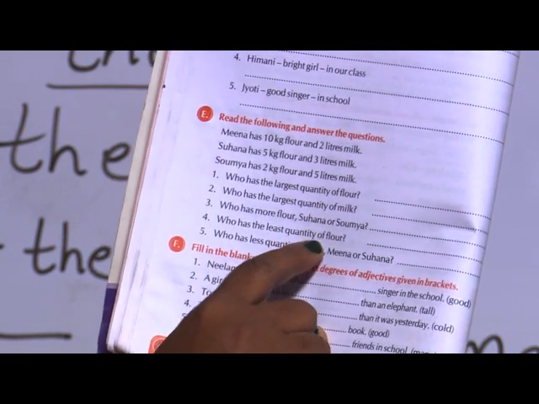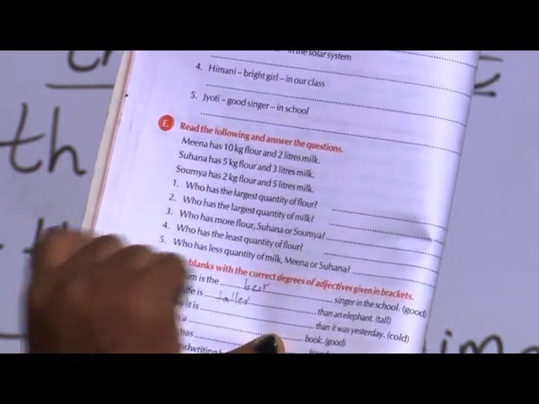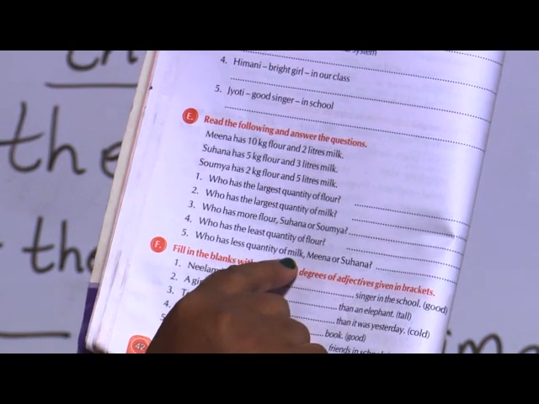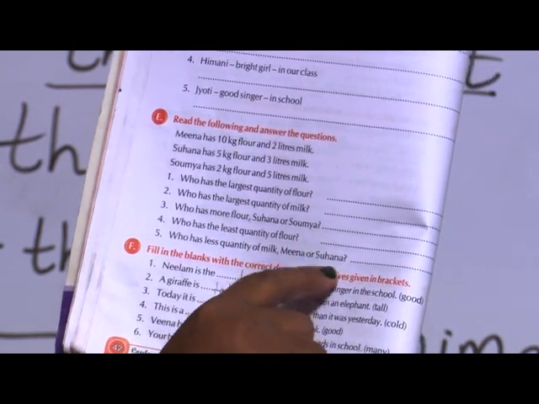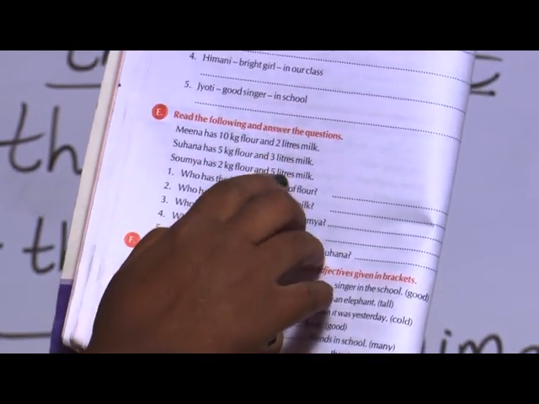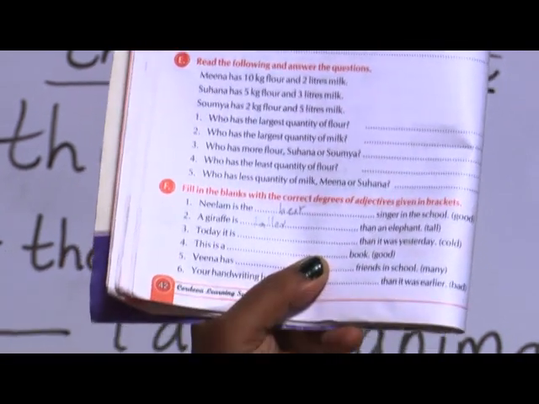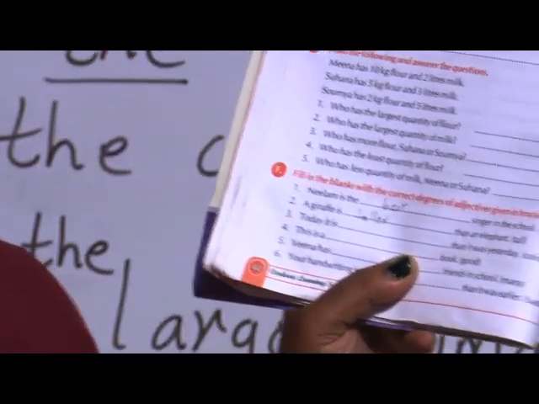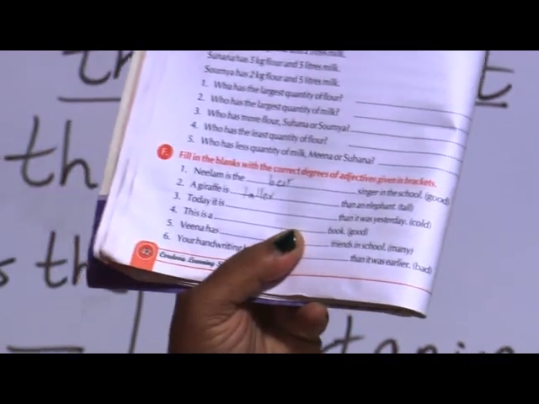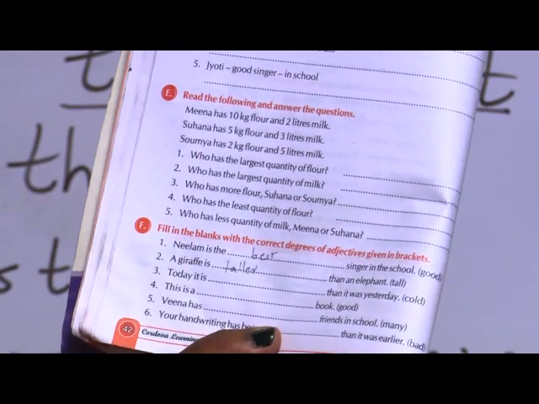Who has the least quantity of flour? That is Soumya. And who has less quantity of milk? Meena or Suhana? If you see, Meena, she is having less quantity of milk. So, you will write Meena's name here. I hope you have understood this exercise E.